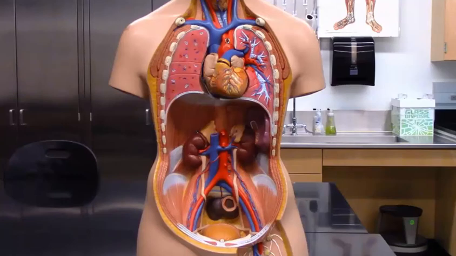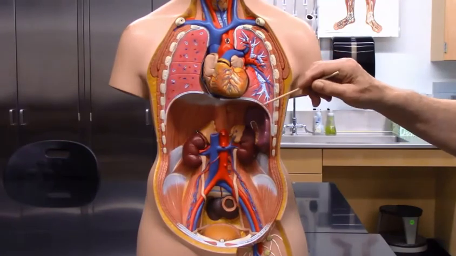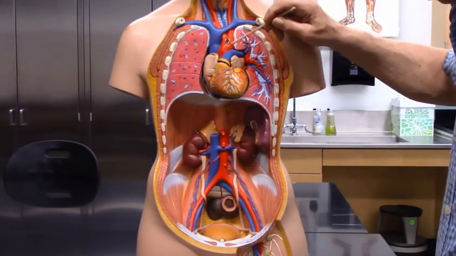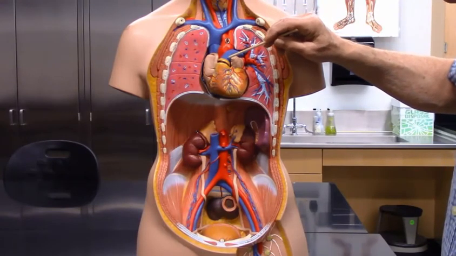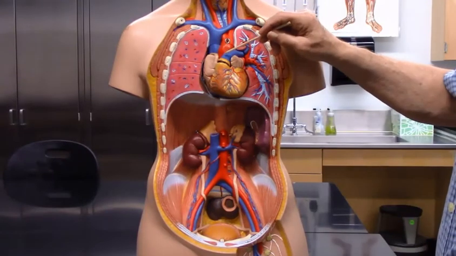Now let's see what elements of the circulation that we can see on this anatomical torso. Of course, here's the heart. Coming out of the heart, we can see the superior vena cava, the aorta, and the pulmonary trunk. Let's look at the aorta first.